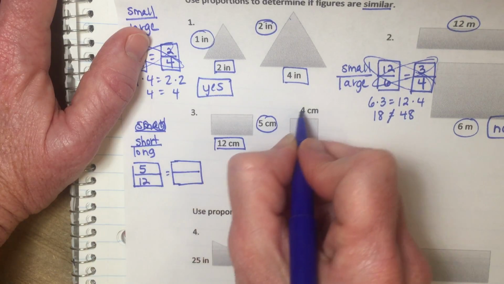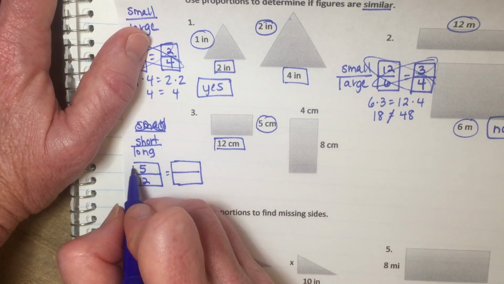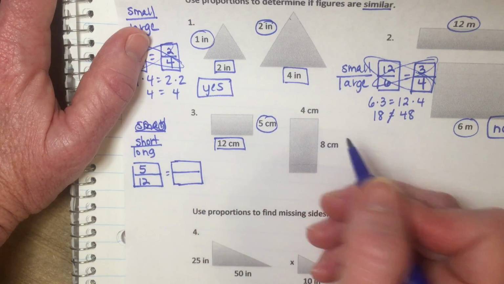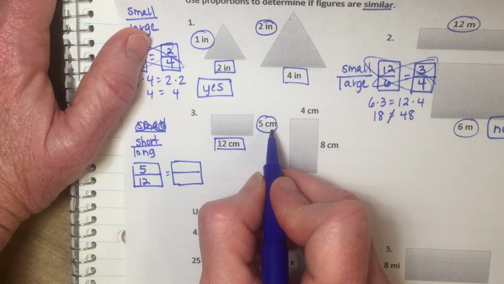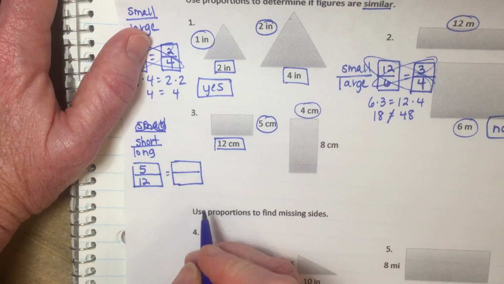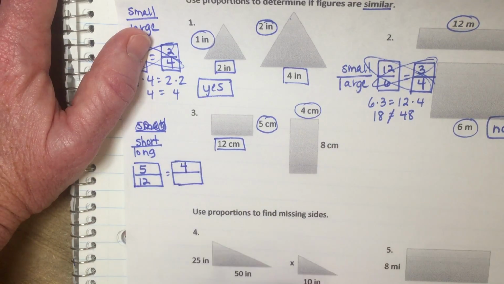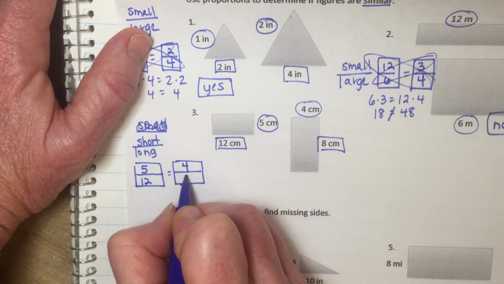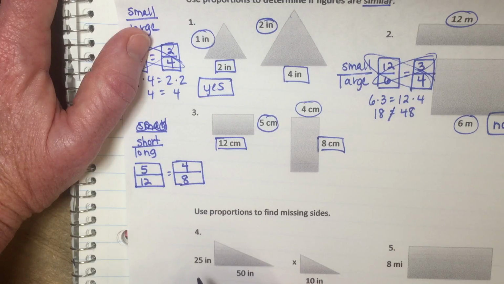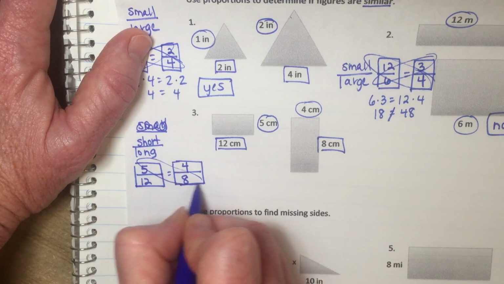Okay, so I still want to make sure I'm matching up sides. So the short side here was 5. The short side here, now notice this one's kind of different because they rotated the rectangle. So the short side is not on the side, actually it's on the top. So the short side and the short side go on top, and then the long side needs to correspond to the long side, so that would be the 8, so they're both on bottom. It's not the only way to set up the proportion, it's just one of them.